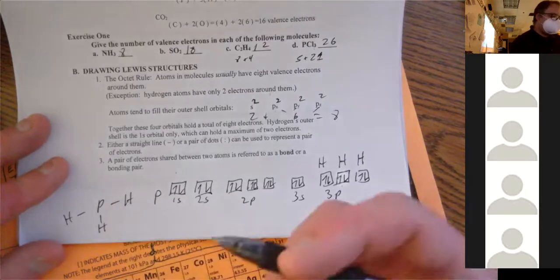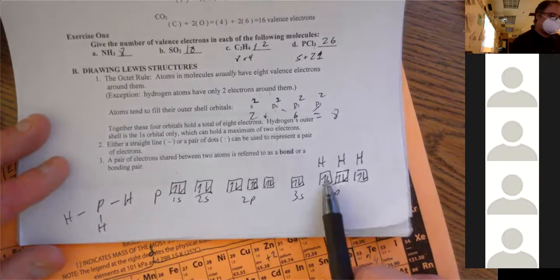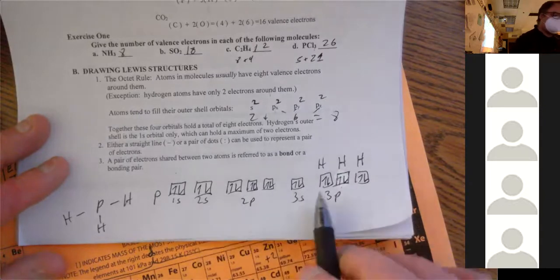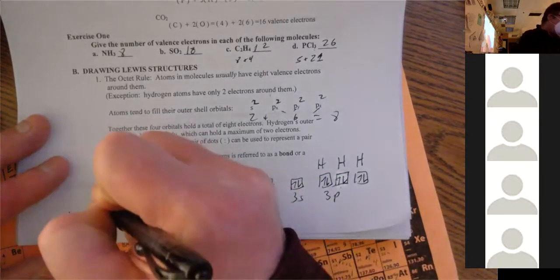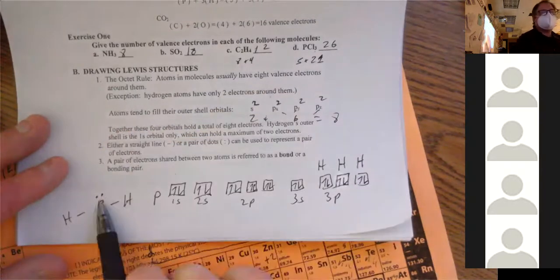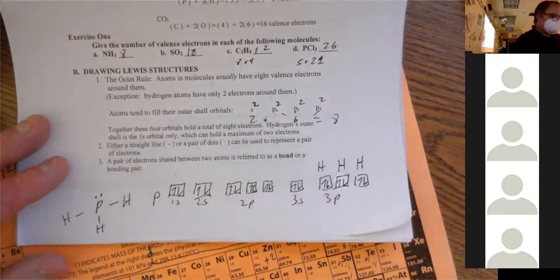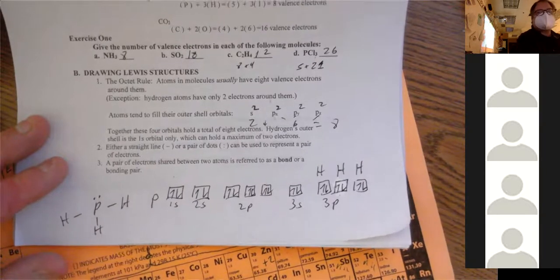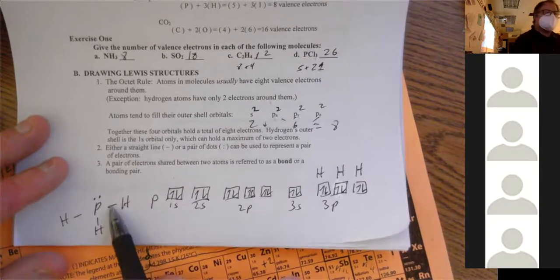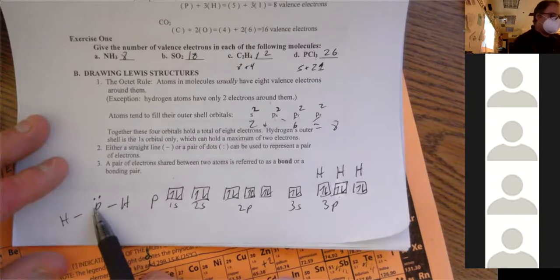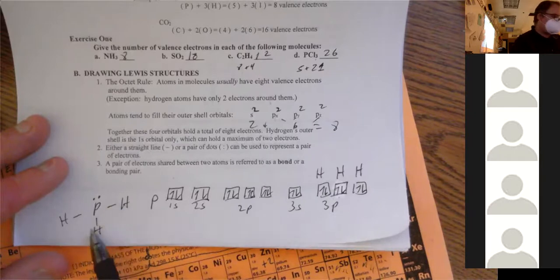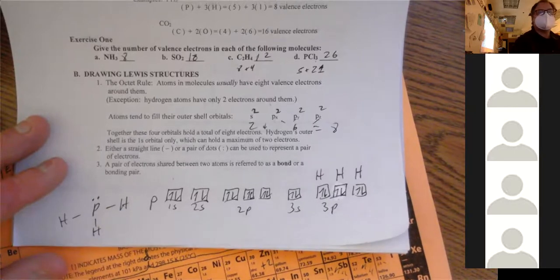We're trying to get up to that octet, 2, 4, 6. Well, don't forget about these 2 right here in this 3s. That is what we call a lone pair. So now P has 2, 4, 6, 8 electrons. One of the electrons making up this bond is from the P. One of the electrons making this bond up is from the H. Same thing here and same thing here.